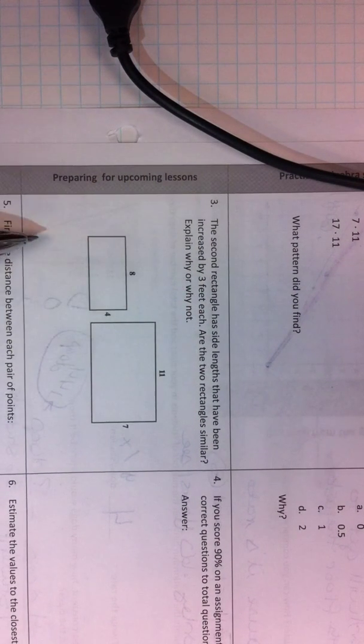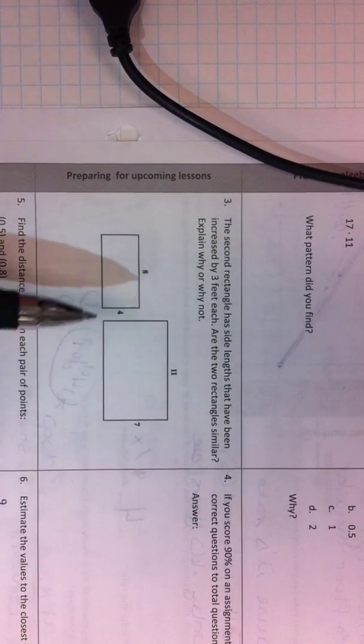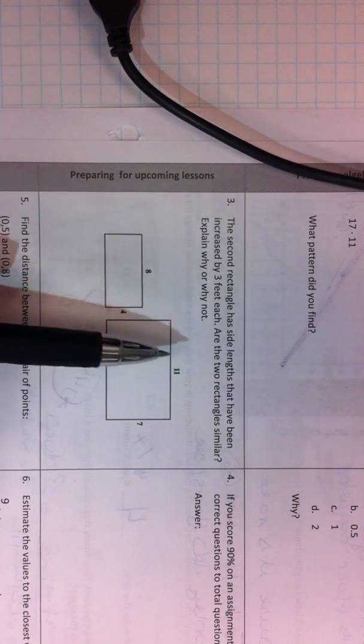Second are the two. Okay, we'll set up a ratio. If 8 divided by 4 is equal to 11 divided by 7, then they're similar.